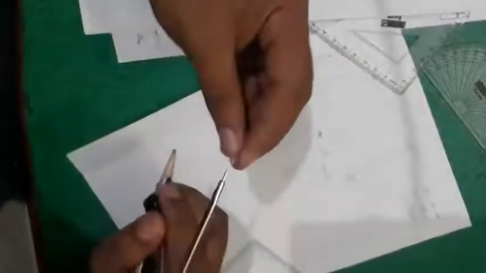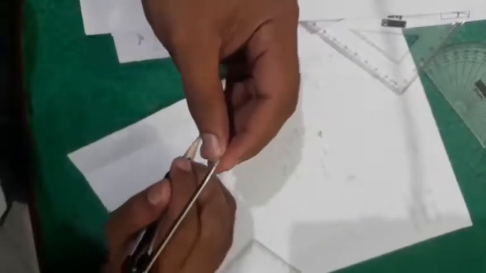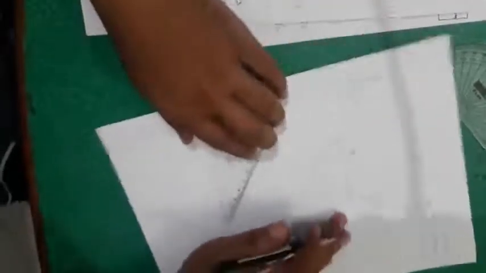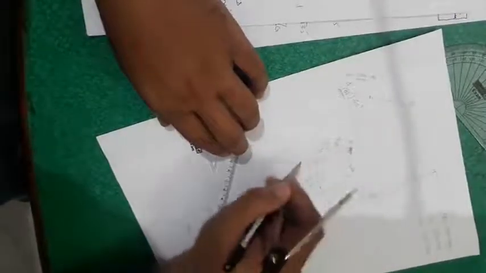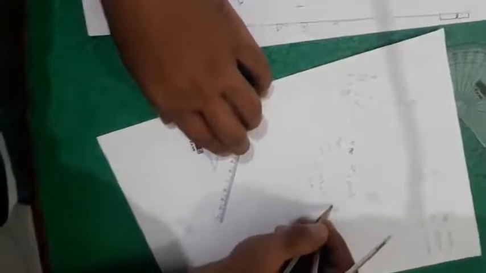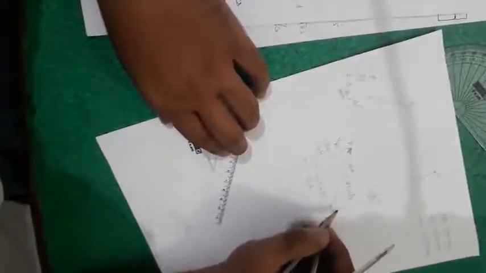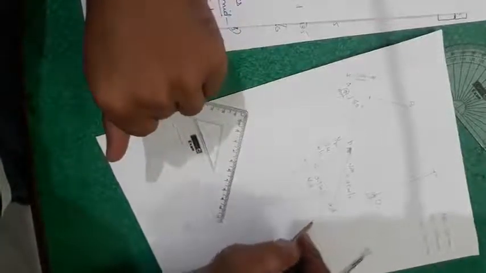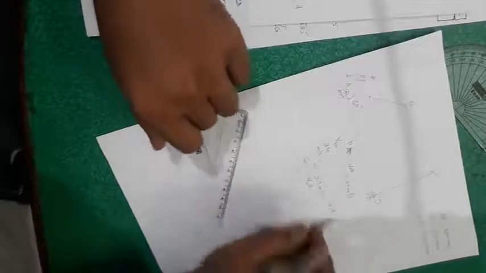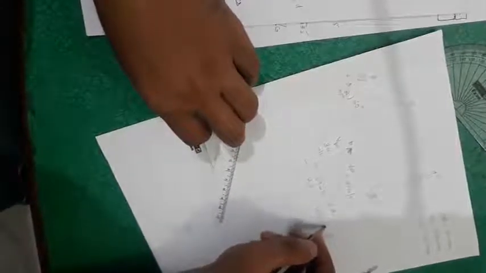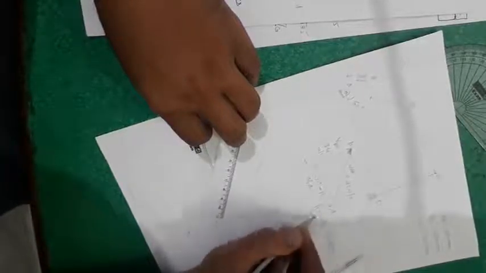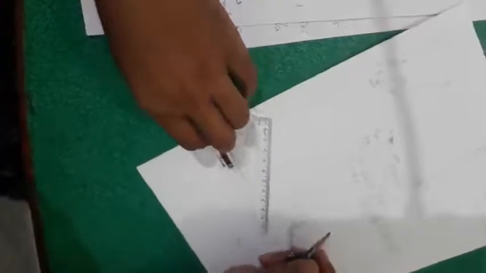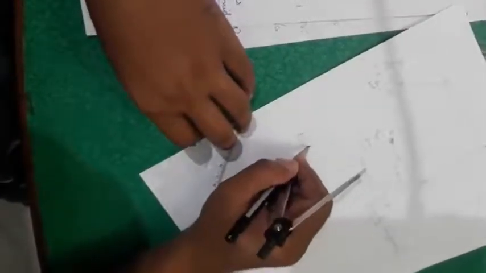We will have to first mark the fixed links AD. I forgot to mention about the fixed links AD in the velocity diagram, and the same has to be done. We have to keep both the fixed links at the same point in both the velocity diagram and the acceleration diagram. This is the velocity diagram, and now we have to draw the acceleration diagram.